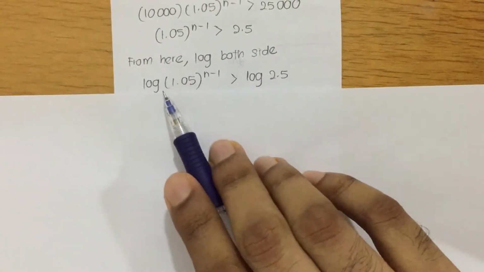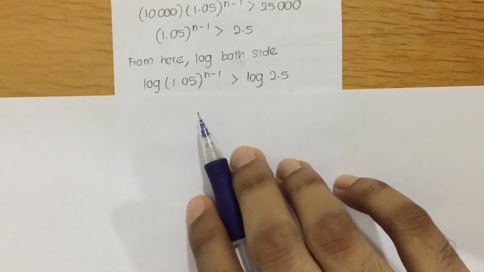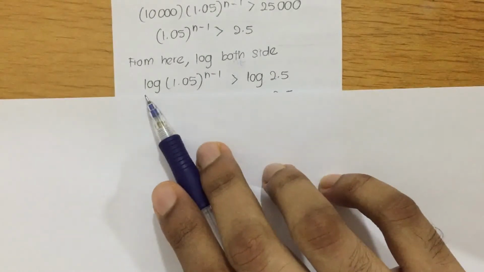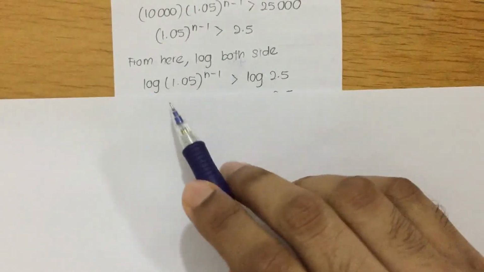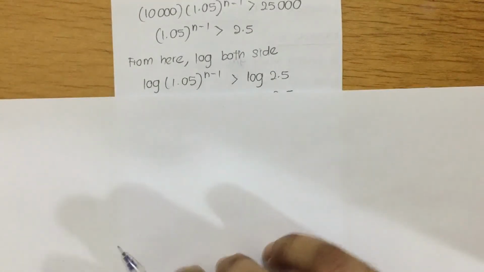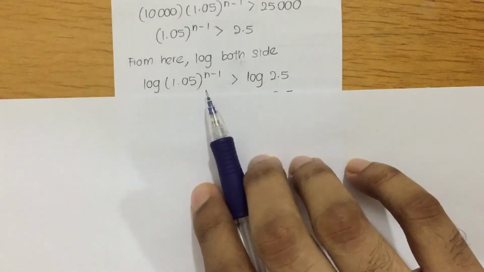If you are wondering why I don't write base 10 here, it is understood, guys. When you are doing log with respect to base 10, it is up to you. You can write 10 here, or if you don't want to write 10, it's up to you. Okay, so let us continue to the next working.